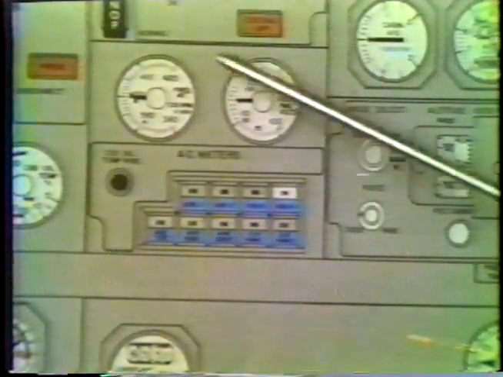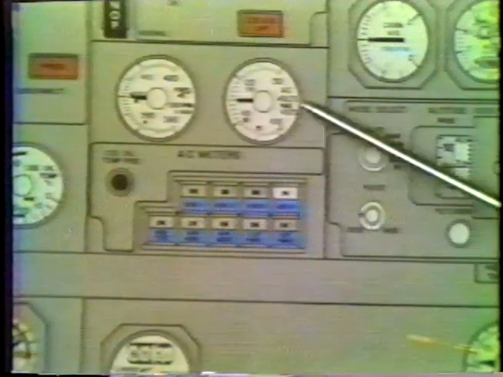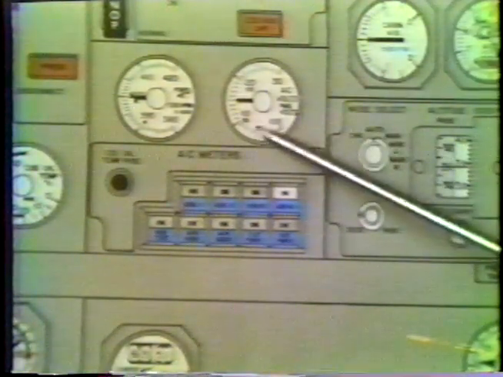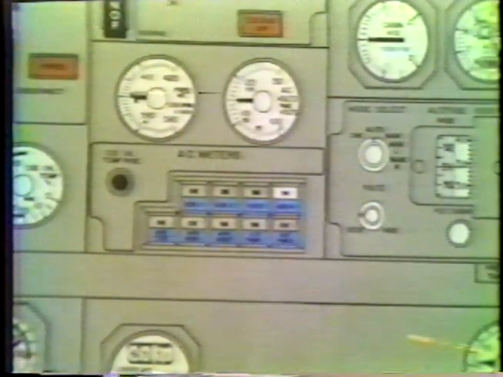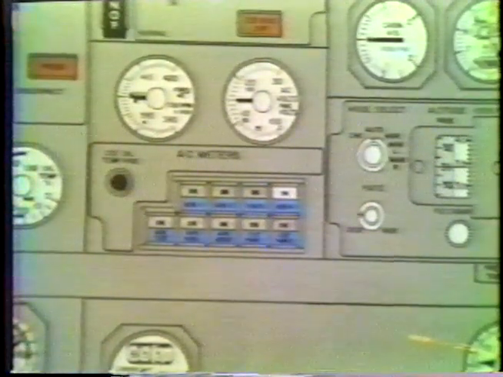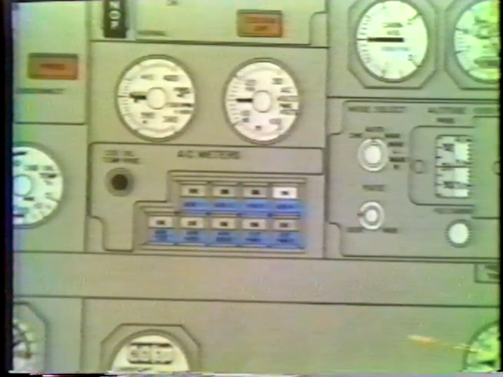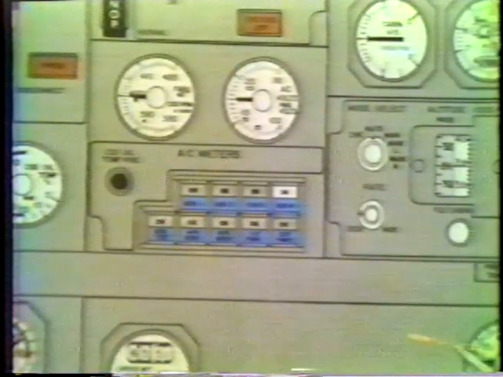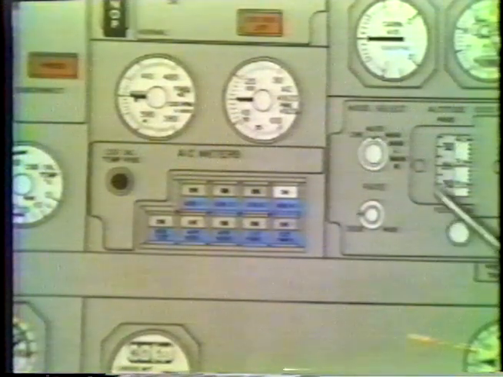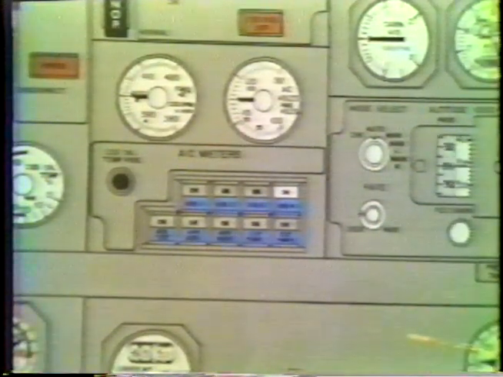Generally, anytime you can read the frequency or the voltage on the gauge, the generator breaker will close. However, it may be beyond operating limits, and continued operation off frequency or off voltage could cause damage to the more sensitive equipment on the aircraft, particularly the avionics.